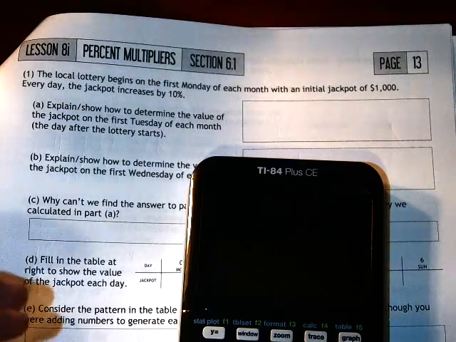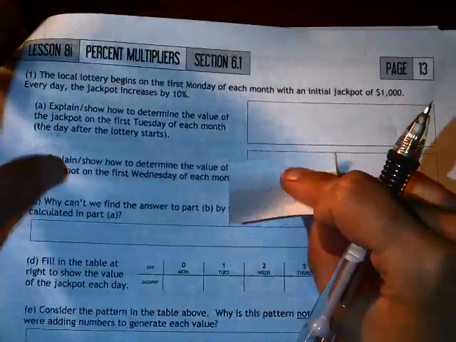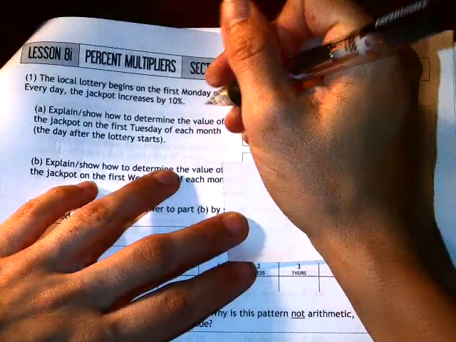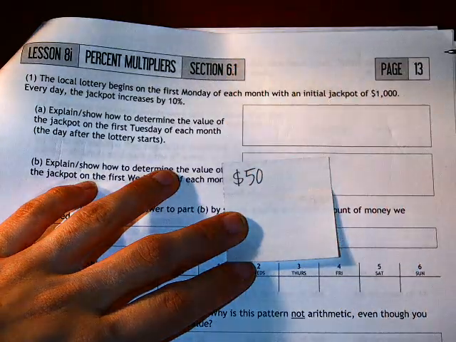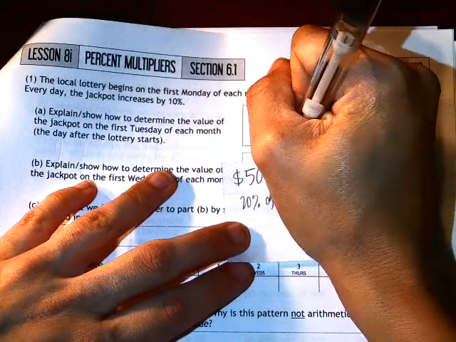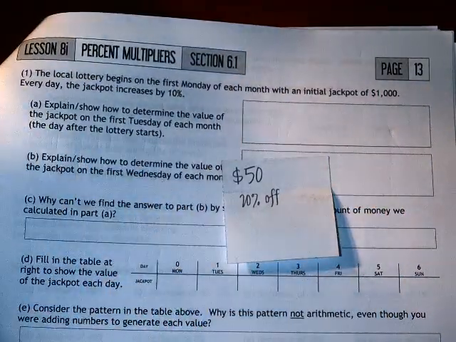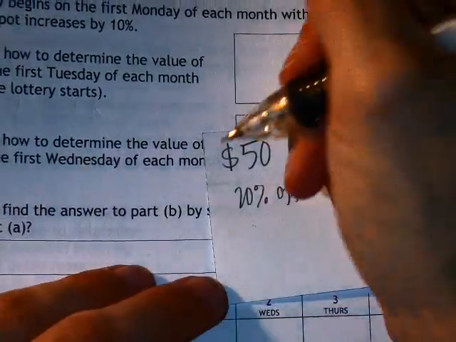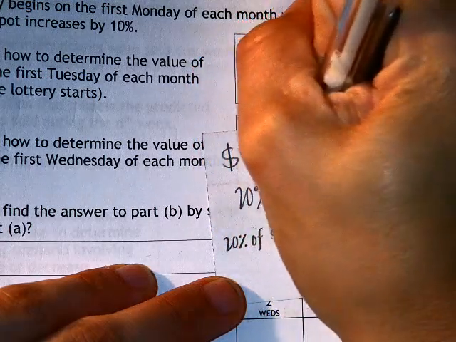So just to remind ourselves of what percentage problems can sound like, they often sound like, for example, if you're out shopping and have an opportunity to spend, let's say, $50 on a pair of jeans, but the store is offering a 20% off deal. The question at hand is, how do you figure out how much the jeans cost? There are really two calculations that you need to do. The first thing you need to do is find 20% of $50.